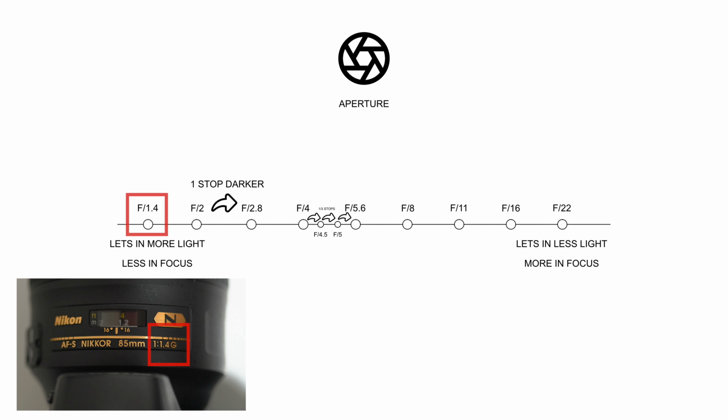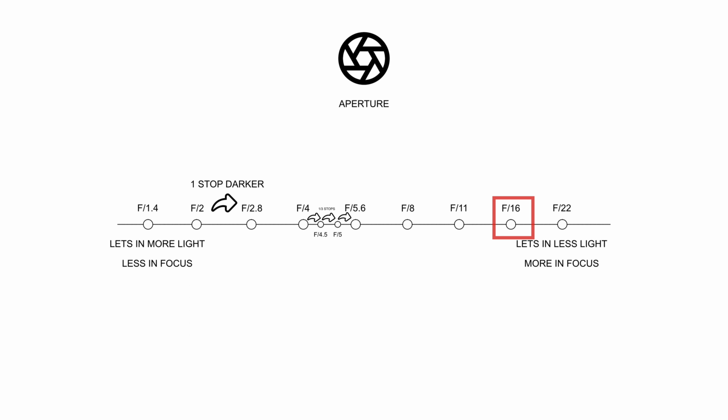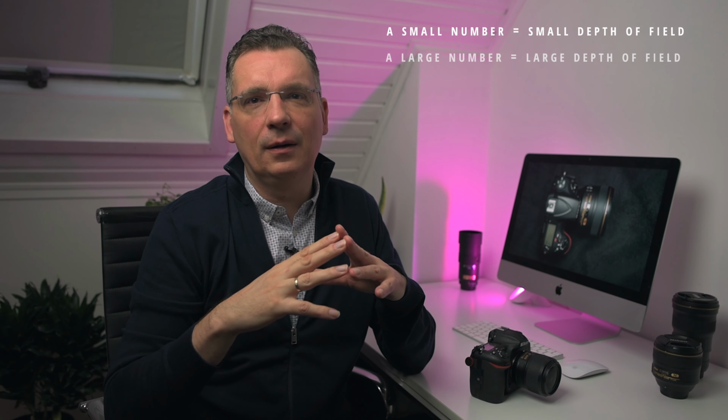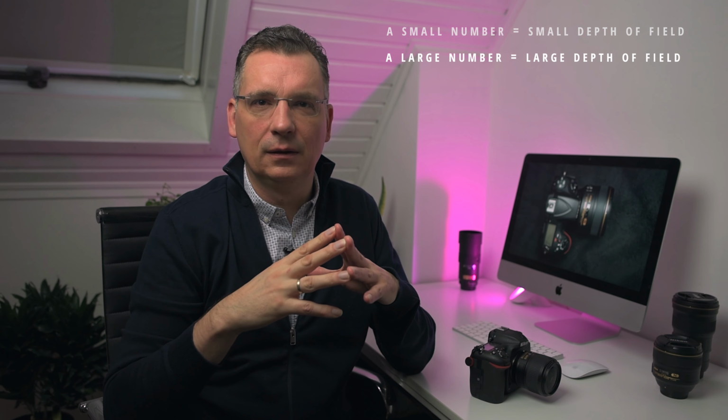If you turn the aperture all the way to f16, very little light comes through the lens. With this value you have a large depth of field. Summarized, a small number means small depth of field. A large number means a large depth of field.